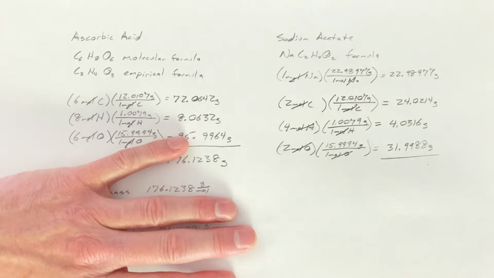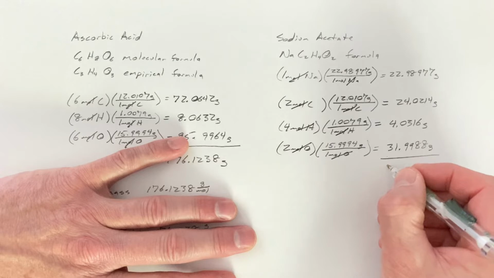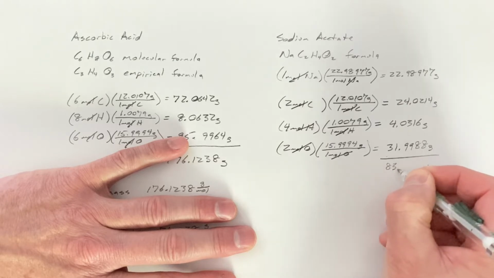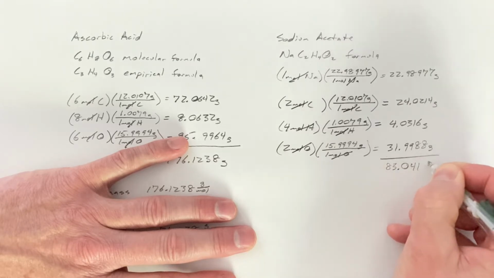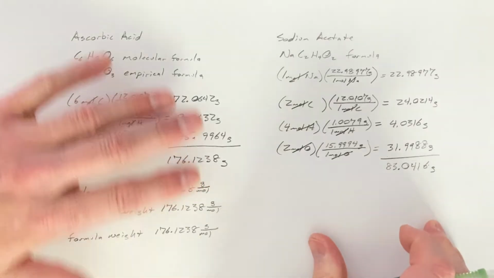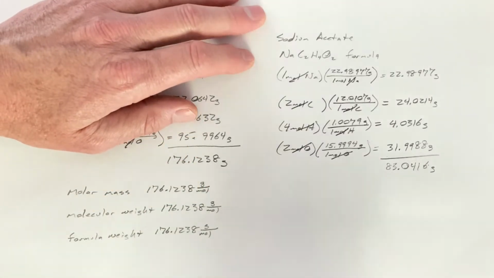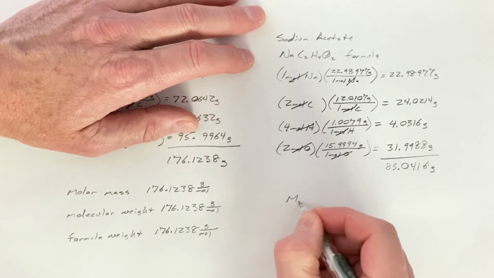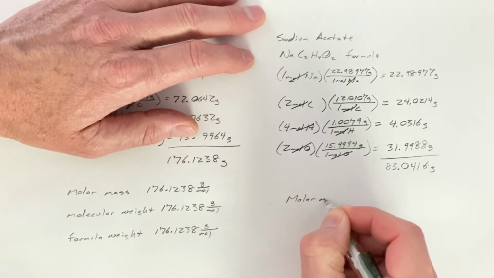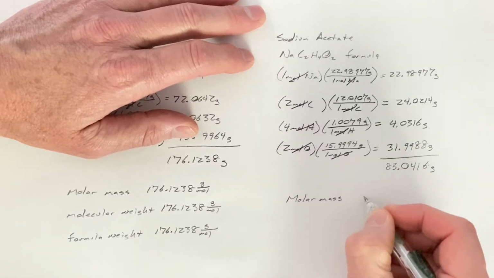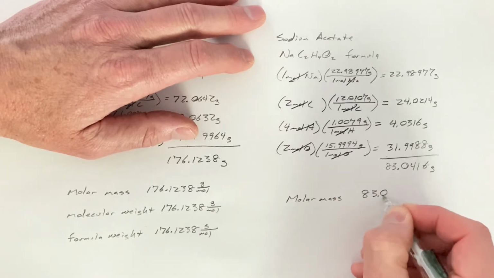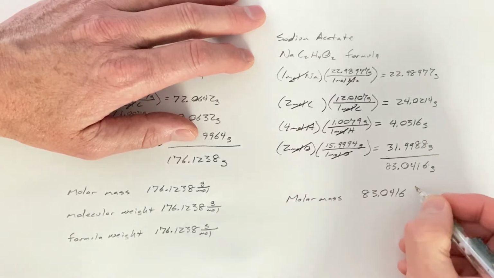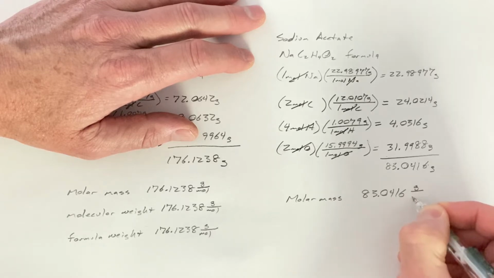I will add the masses of the individual components, and that will get me the mass of the whole, and this works out to be 83.0416 grams. So I can certainly say that the molar mass of sodium acetate is 83.0416, and what this means is 1 mole of sodium acetate has a mass of 83.0416 grams.